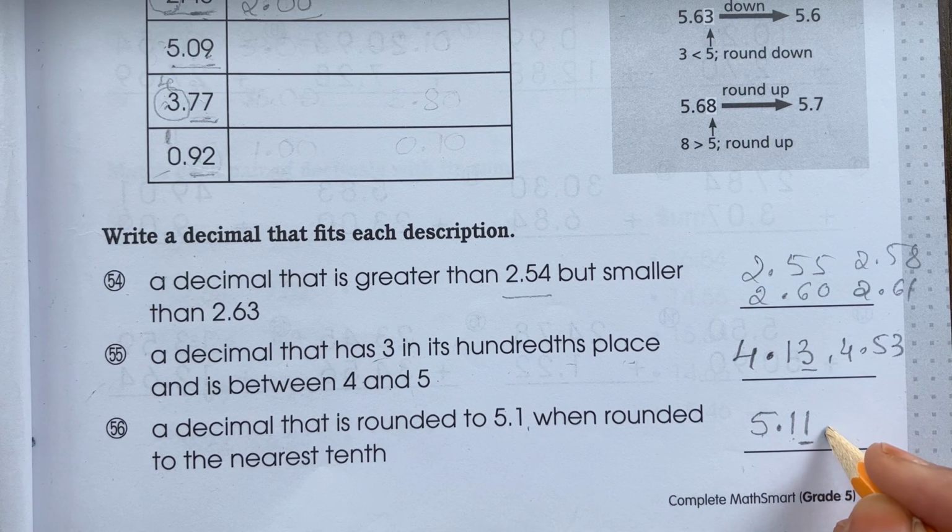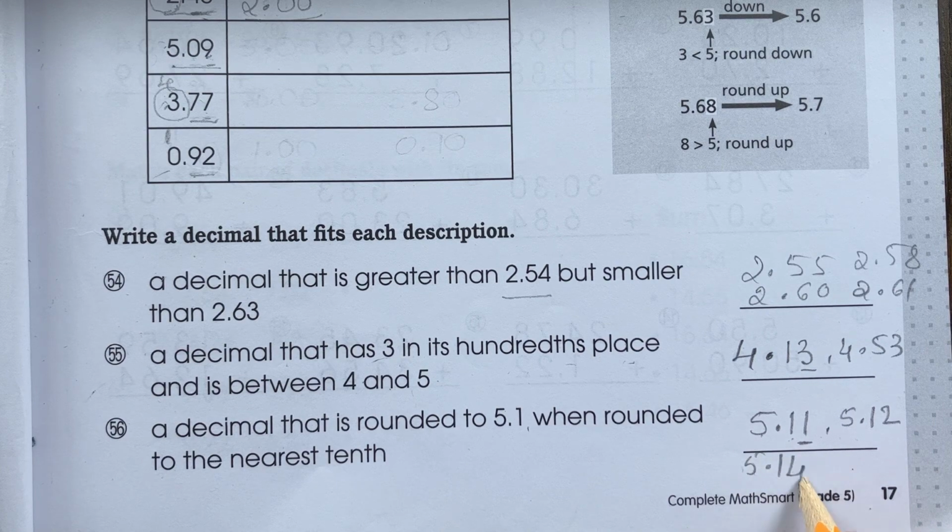You can take 5.12. You can take 5.13. You can take 5.14. All these, when you round to the nearest tenth, you will get 5.1.